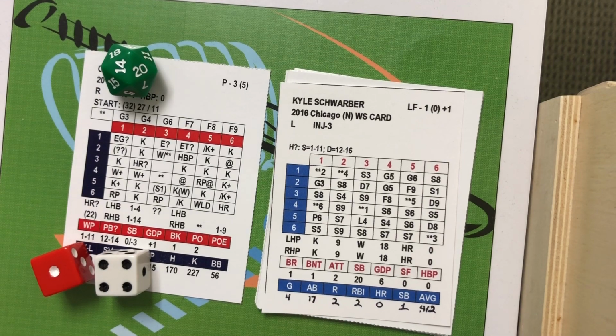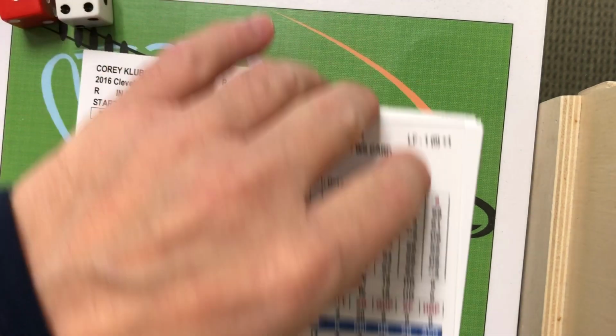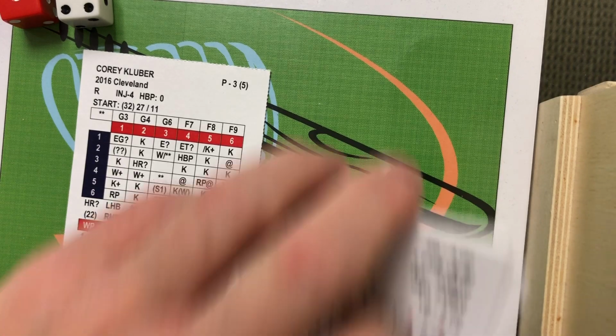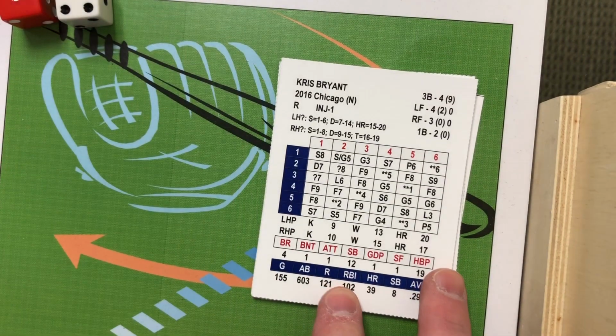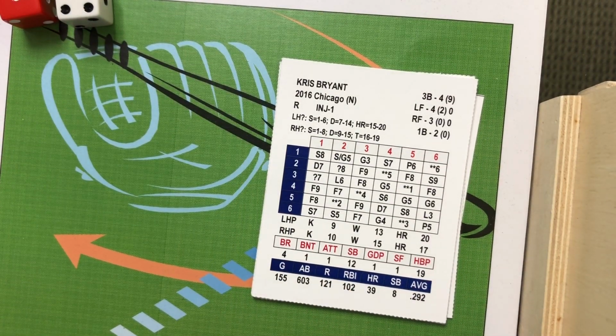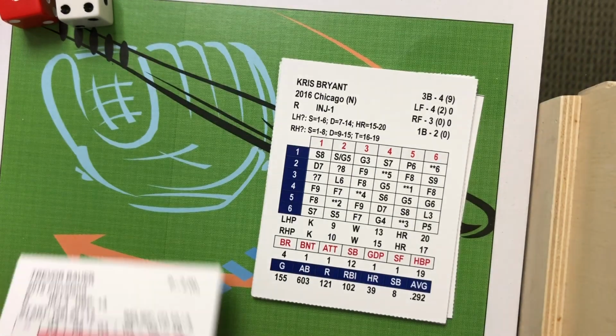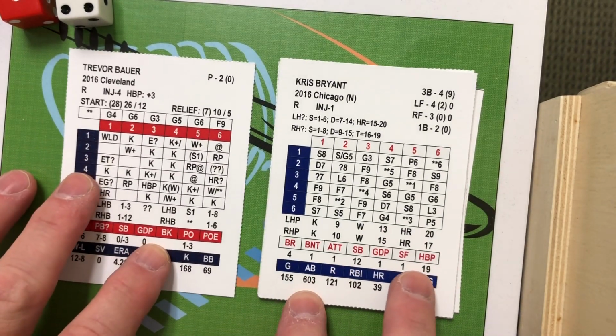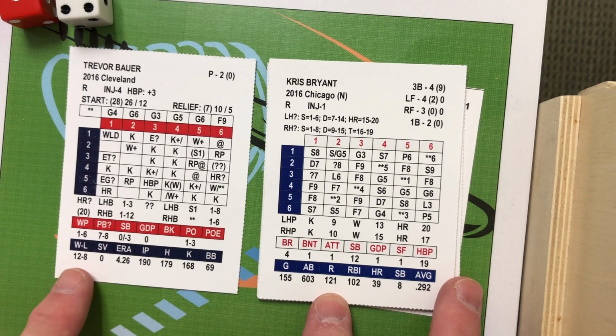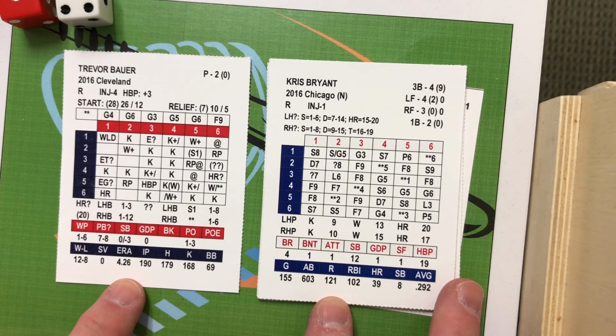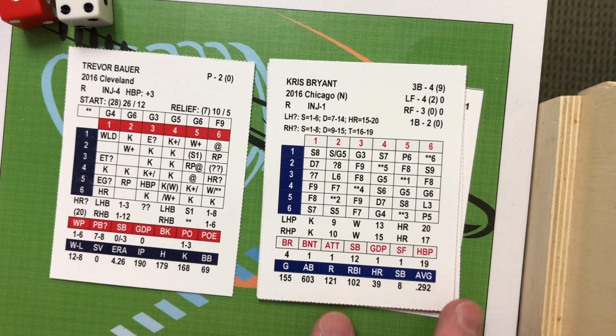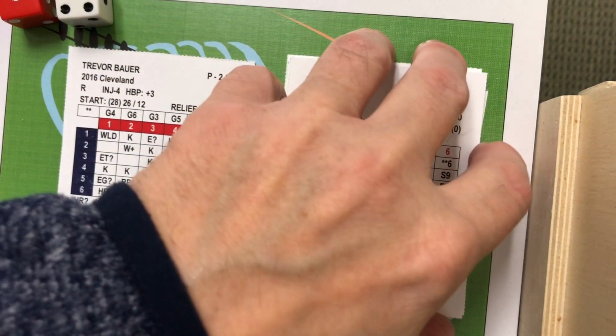So with 1 out in the 4th, Kluber's day is done. His chance to win 3 World Series games is over. He is in line for the loss if the Indians cannot rally. Bauer in 2016 was 12-8 with a 4.26 ERA and 190 innings. He did pitch in Game 7 against the Cubs in real life, or as the kids like to say, IRL.